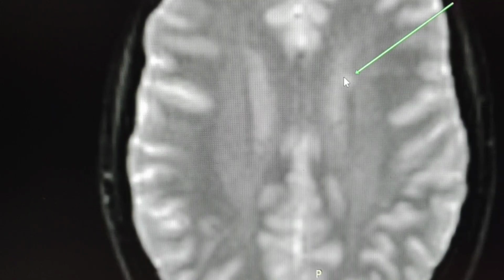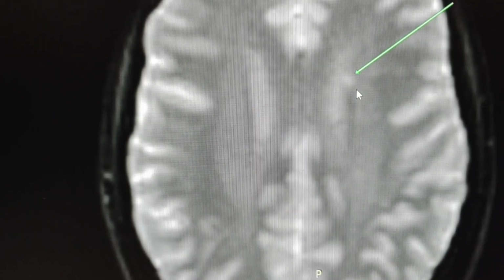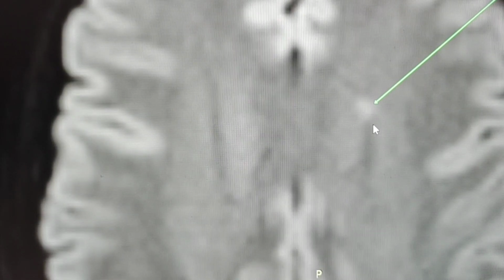So, bright in ADC and also bright in diffusion. This is typical of T2 shine-through phenomenon.